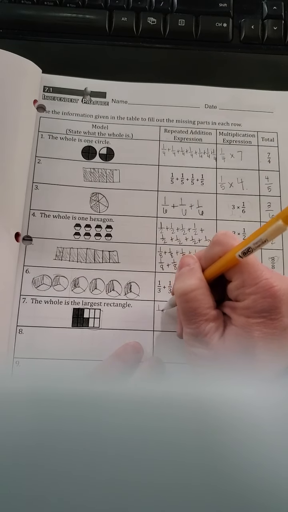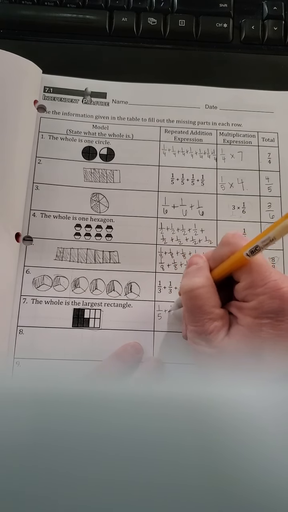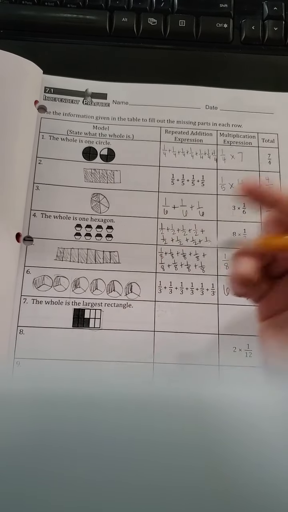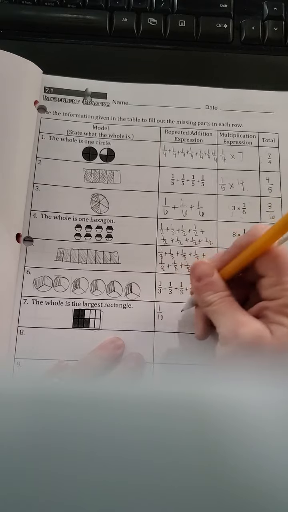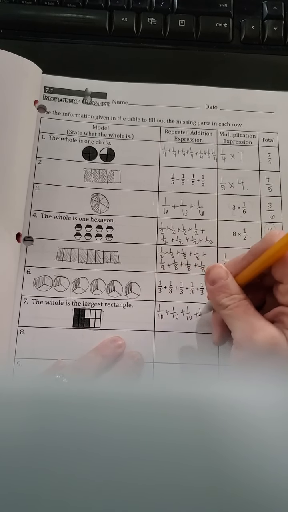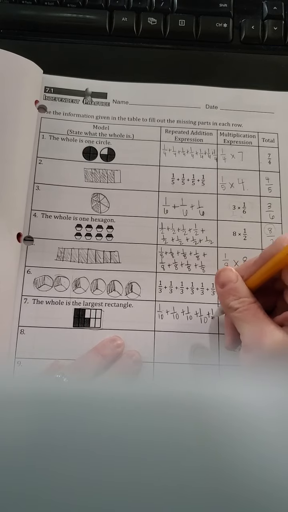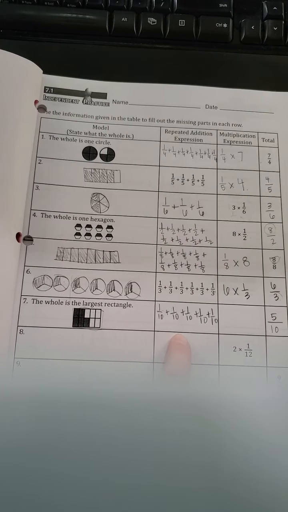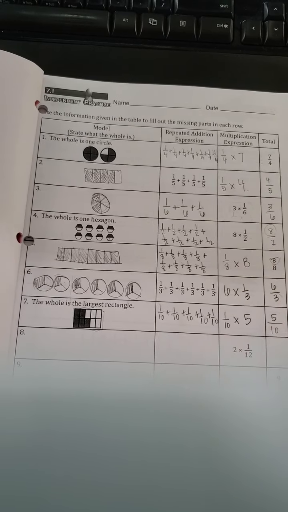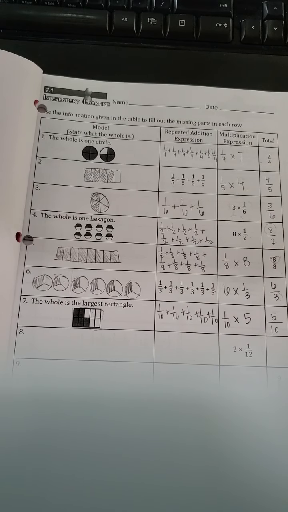So that means we have 1/10 plus 1/10 plus 1/10 plus 1/10 plus 1/10. That's our 5 tenths. We can also say 1/10 times 5, or 5 times 1/10.